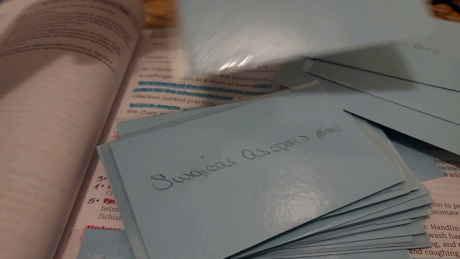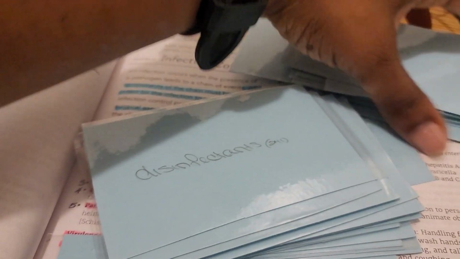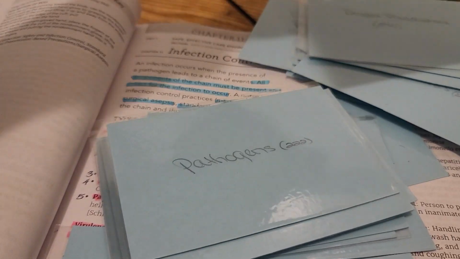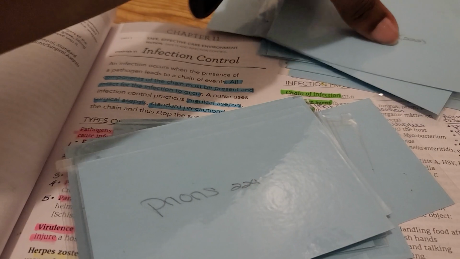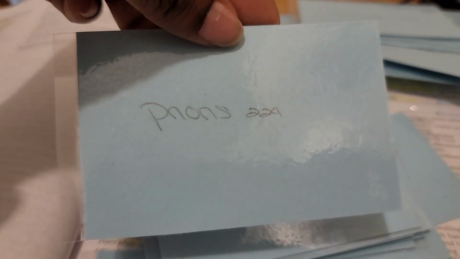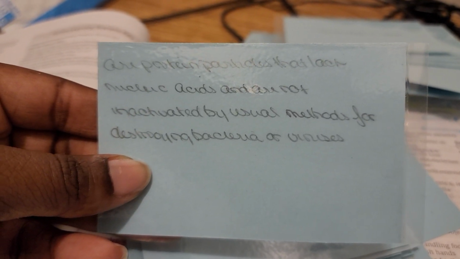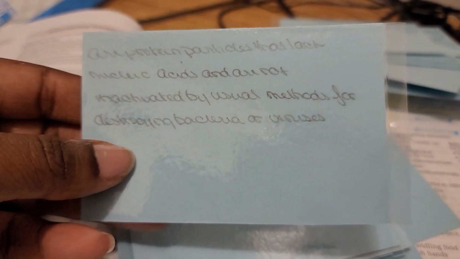Contact caution. Prions. What are prions? Protein particles that lack nucleic acids and are not inactivated by usual methods for destroying bacteria or viruses.